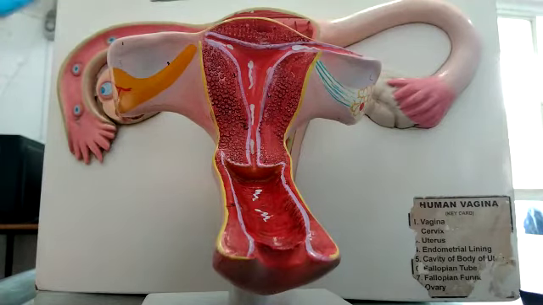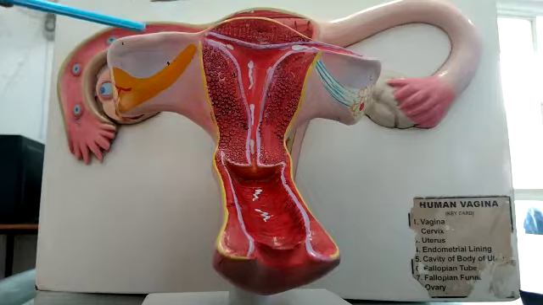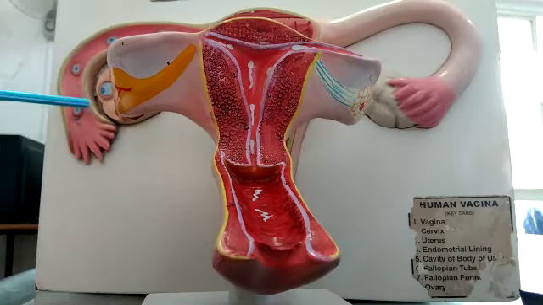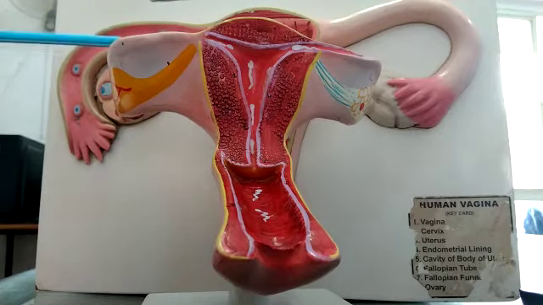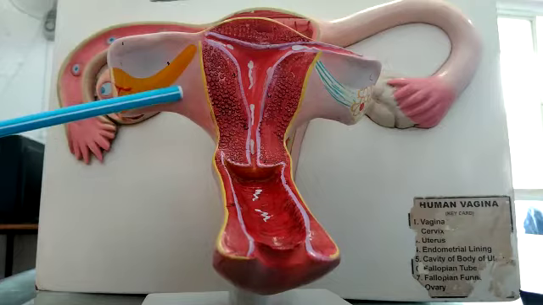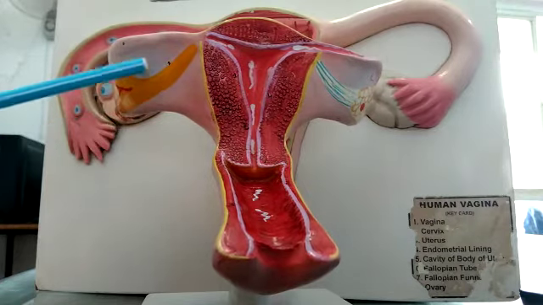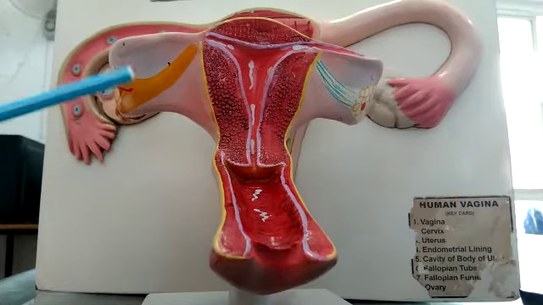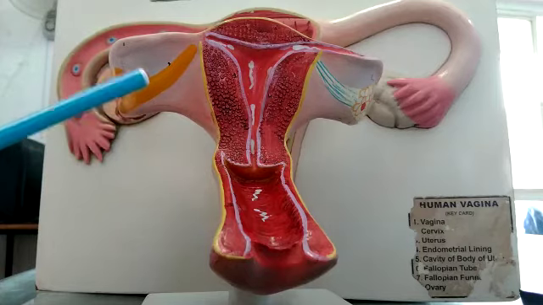These tubes project from the superior body of the uterus. From the superior portion of the uterus, they project laterally on both sides. Their location is between the folds of the broad ligament. So this is the portion of the broad ligament, and they lie between these broad ligaments.